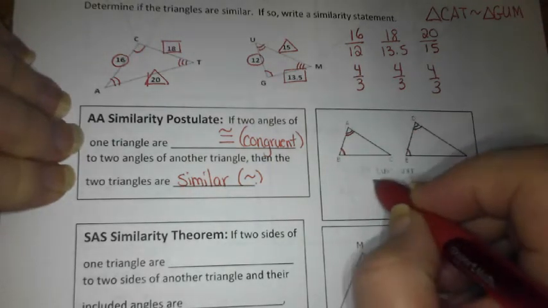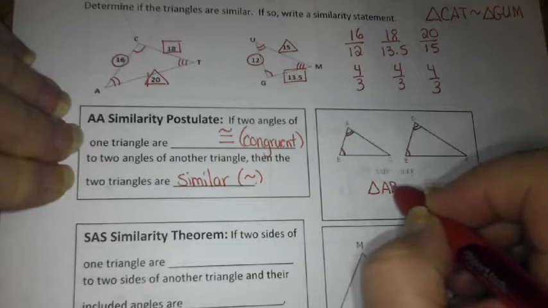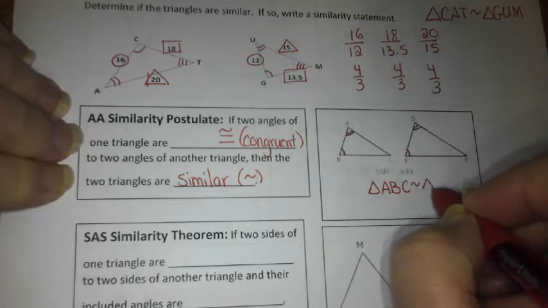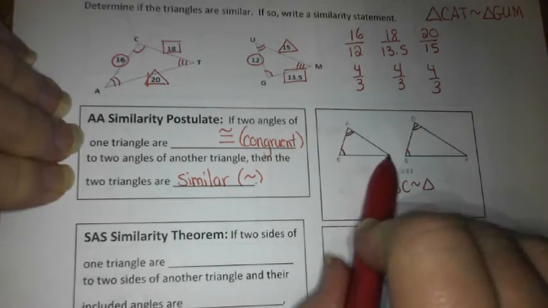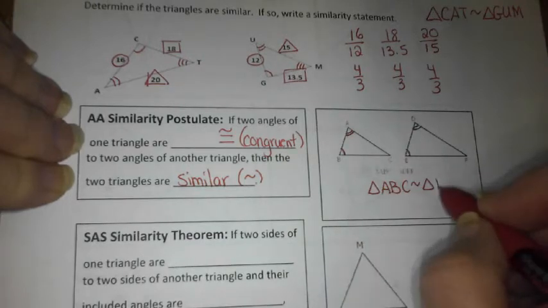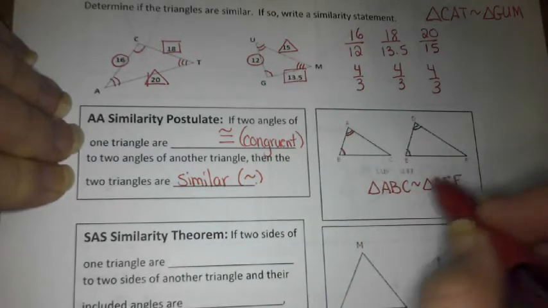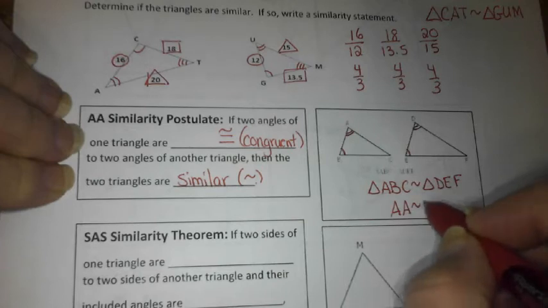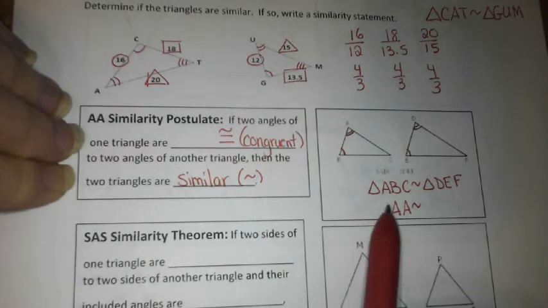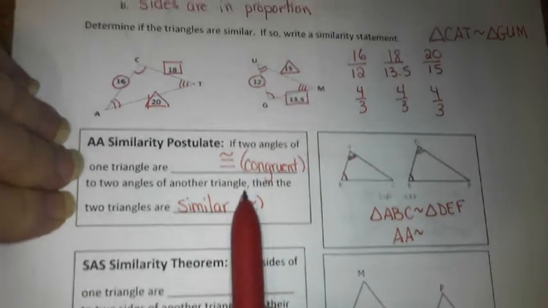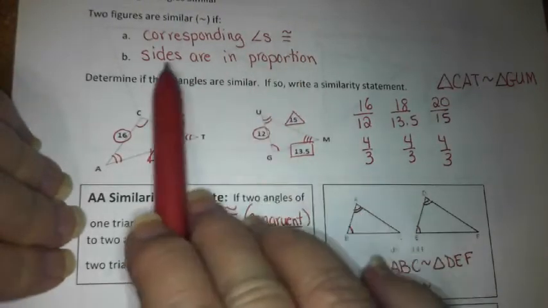So the statement that's written here says triangle ABC is similar to DEF because of AA similarity. Angle, angle. Two angles are congruent. Just remember the definition. Angles have to be congruent. Sides have to be in proportion.